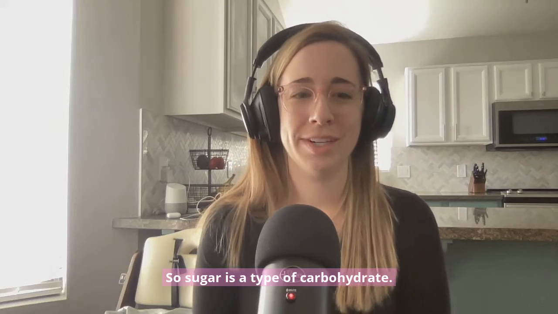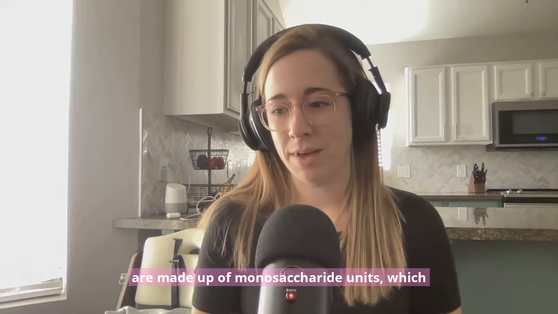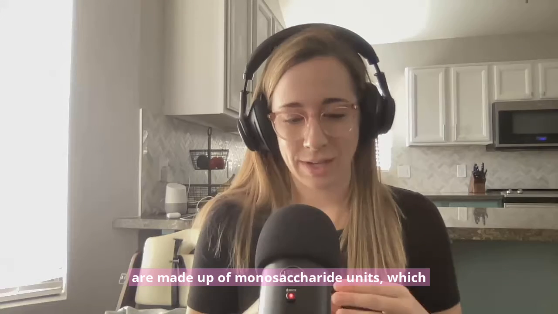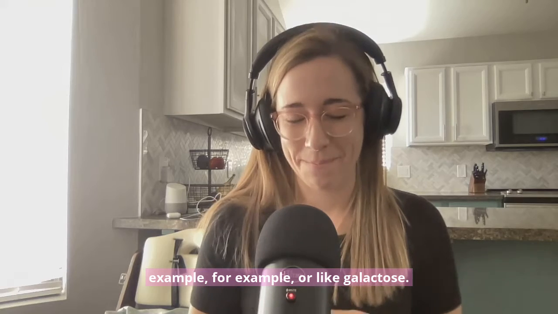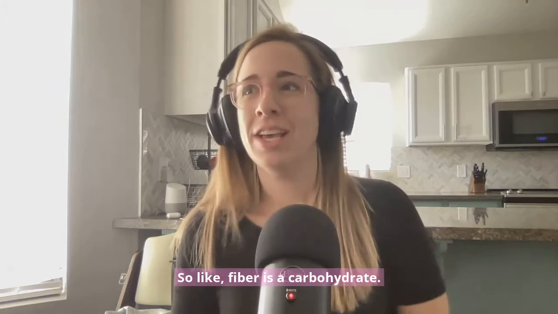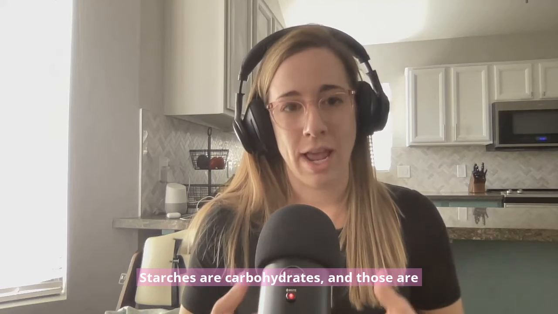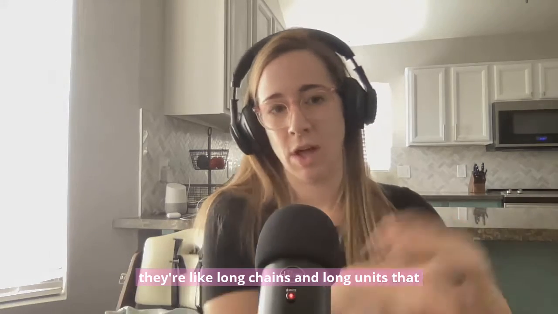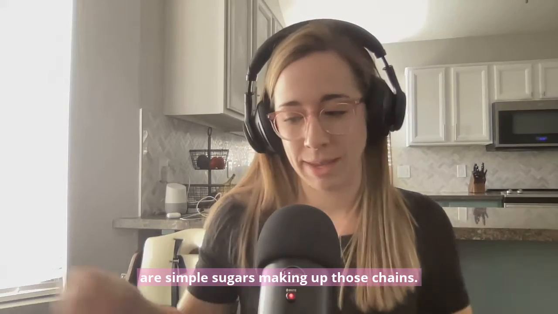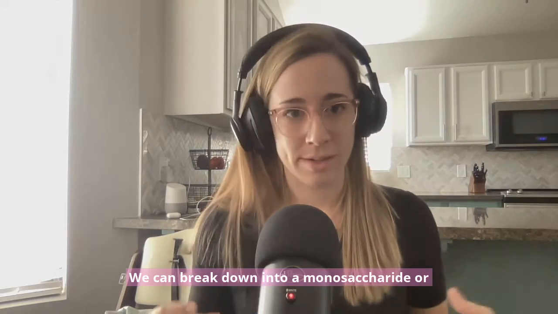Sugar is a type of carbohydrate, but carbohydrates encompass anything that is made up of monosaccharide units. A monosaccharide is like glucose, for example, or galactose. So fiber is a carbohydrate. Starches are carbohydrates, and those are complex carbohydrates, which means they're long chains of simple sugar units. We can break every carbohydrate that we eat down into a monosaccharide, or a type of sugar.